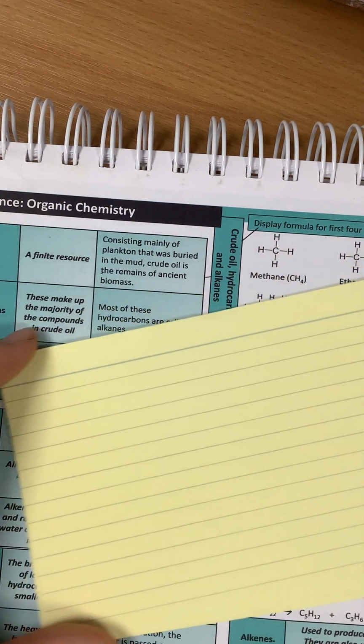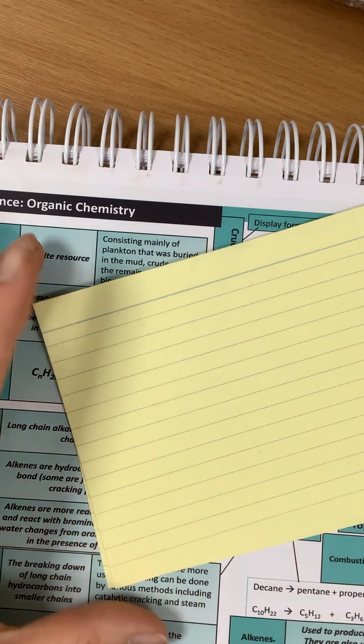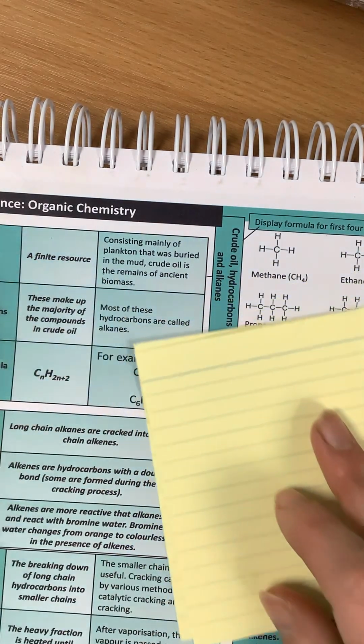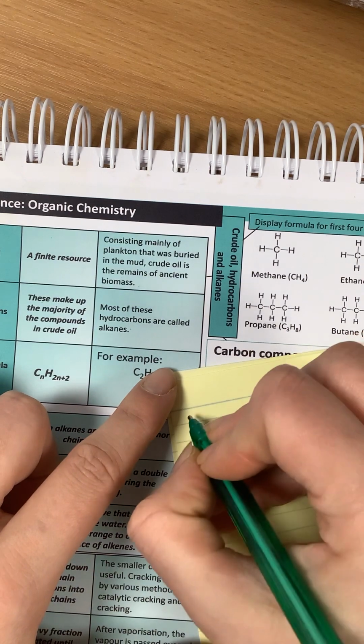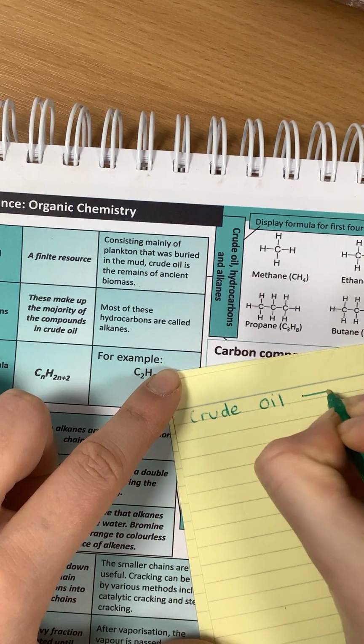So I'm going to make a little flashcard today on crude oil, organic chemistry, obviously as a science teacher, and I'm just going to show you how I might go about that. So I'm going to start with what crude oil is, because that's where we start in the topic. Crude oil is a mixture.